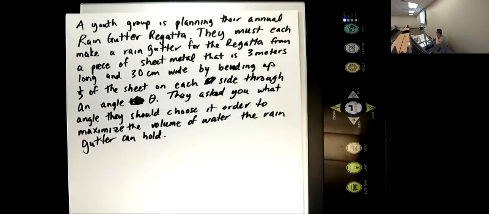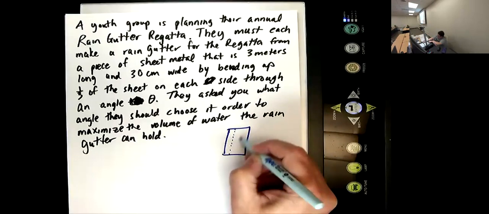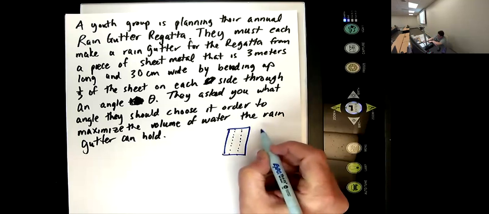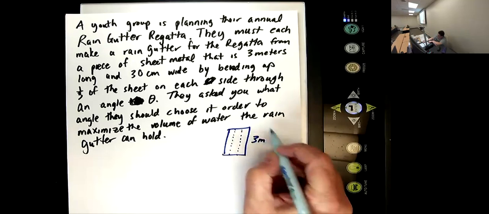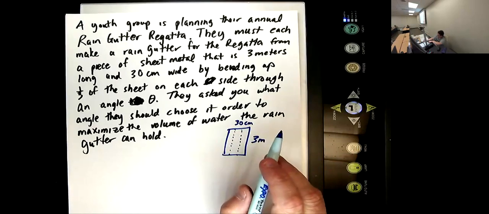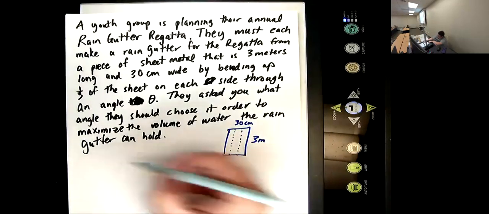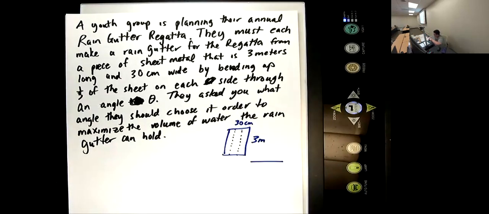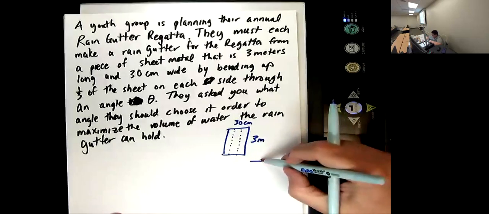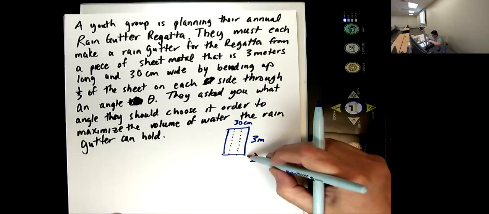Everyone got this written down? This is that. All right, so we got this piece of sheet metal, and we're gonna bend it along the thirds. This is 3 meters, and this is 30 centimeters. So the side view is just flat. It's just a piece of sheet metal. And we want to bend it up at angle theta.